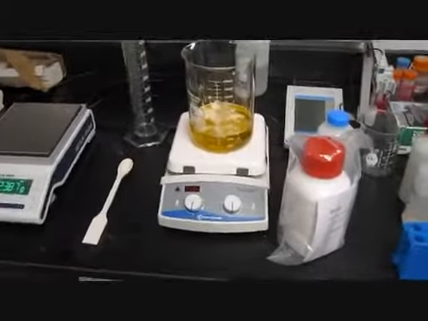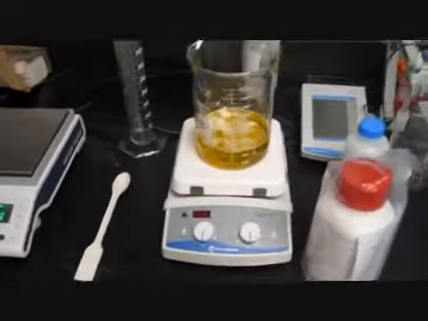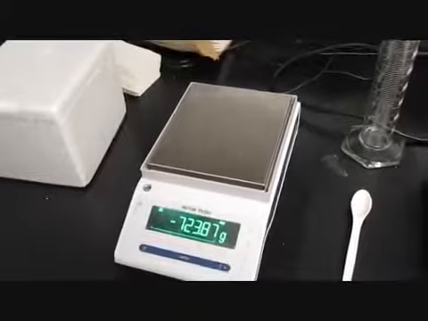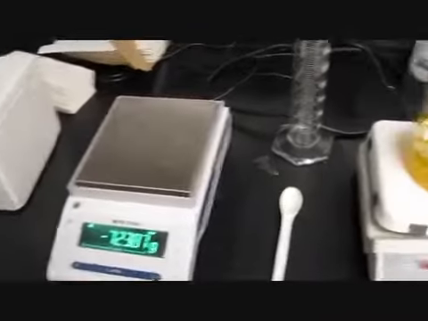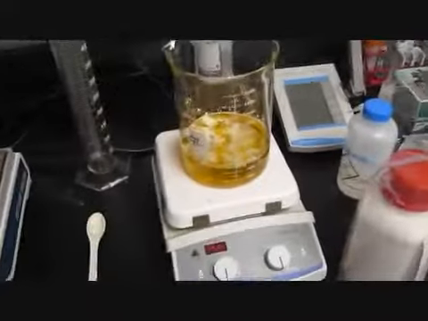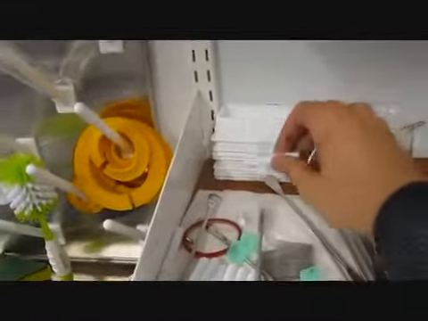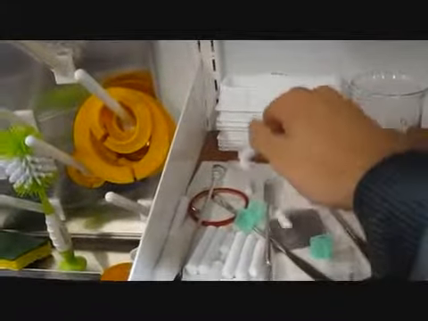So I'm making the BHI and getting this ready. I added BHI into some distilled water. Going to make 500 milliliters, and right now, as you can see, it's not very homogeneous, but we're going to take care of that with magnets.